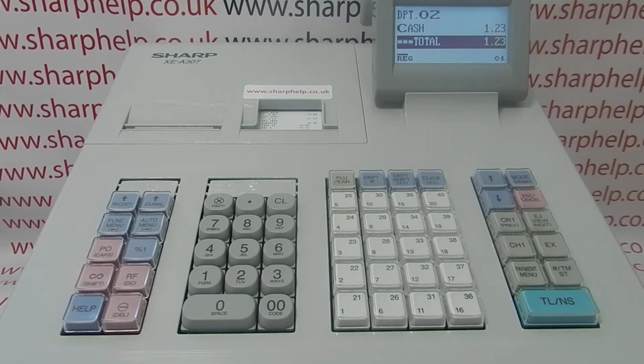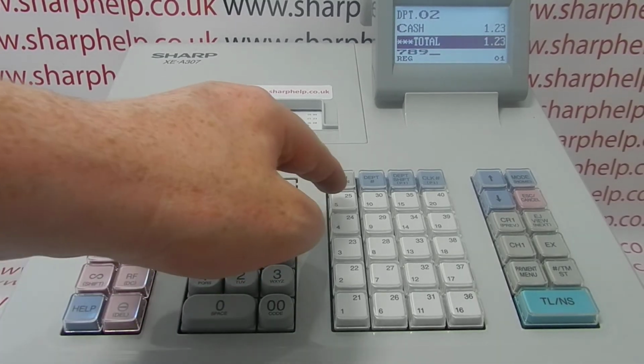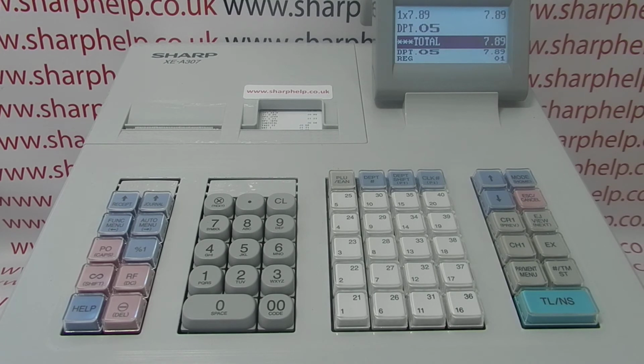This video from Sharp Help, we're taking a quick look at the department hash and department shift functions on the XE-A307 register. So on the machine as standard you have 20 sales departments, and if you're selling an item through departments 1 to 20 it's straightforward. You simply type in the price and then hit the appropriate department key. But how do you sell through departments 21 to 40? That's fairly straightforward as well.